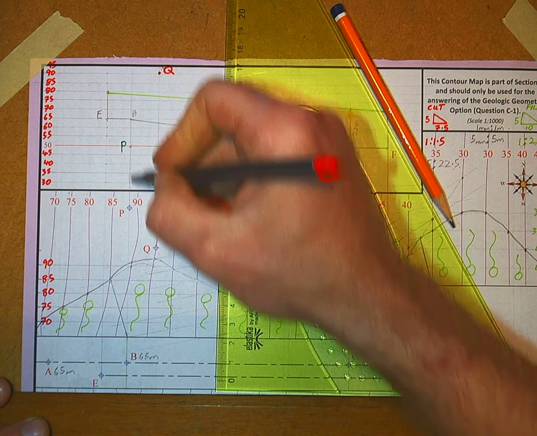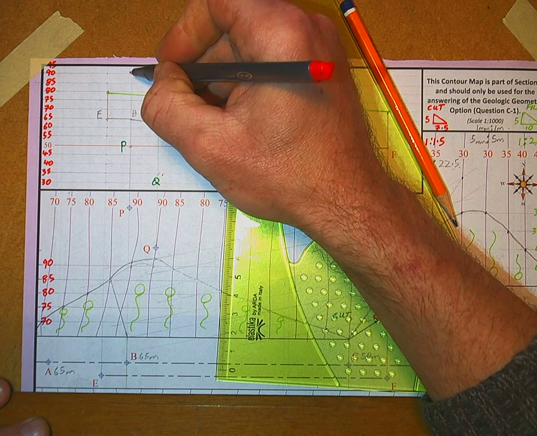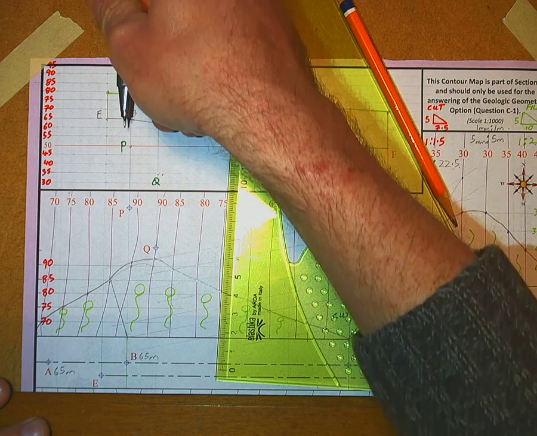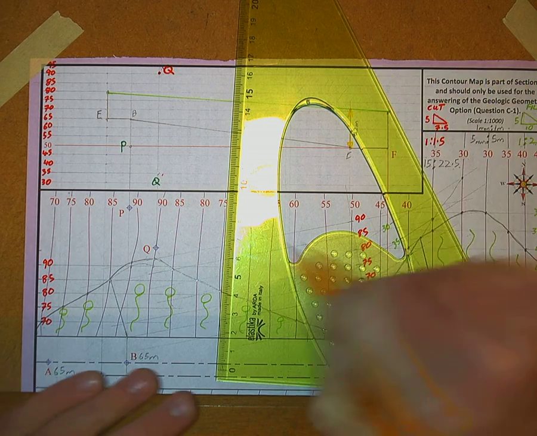The same would have been done at P. We don't have an actual height for P here, but wherever the surface of the ground would have been up around here somewhere, they drilled down through P until they found the surface of the stratum at P, at 50 metres. So that's the first part.